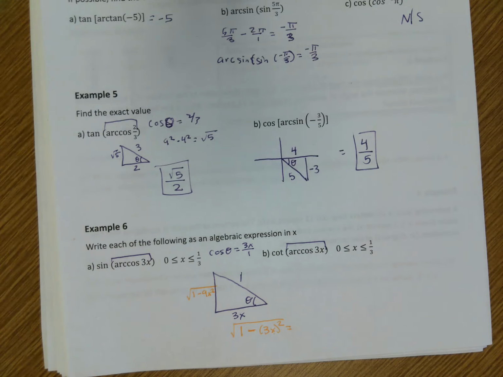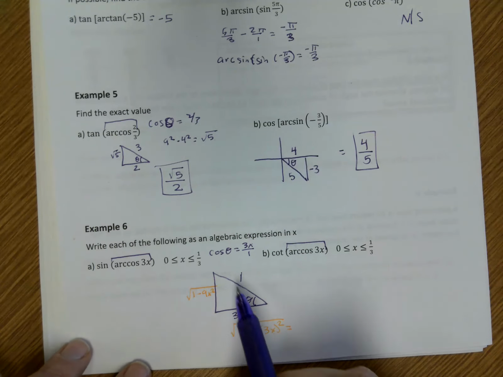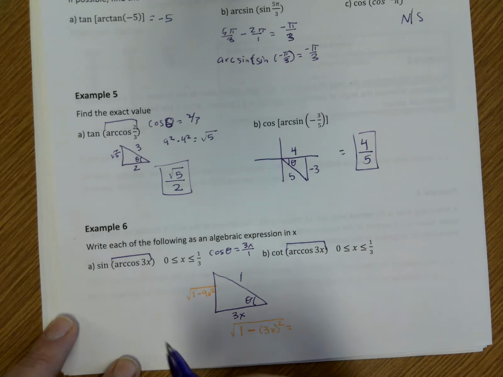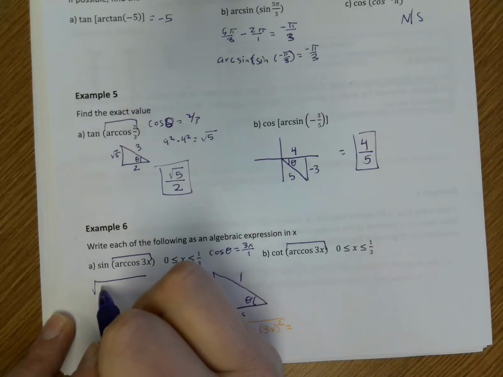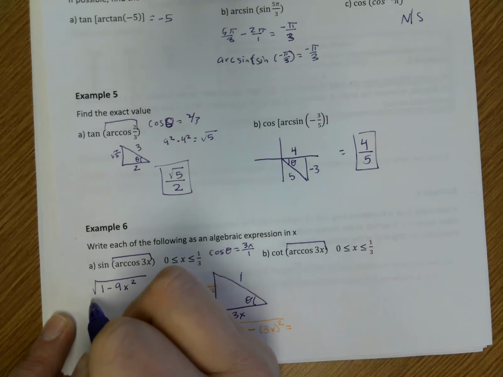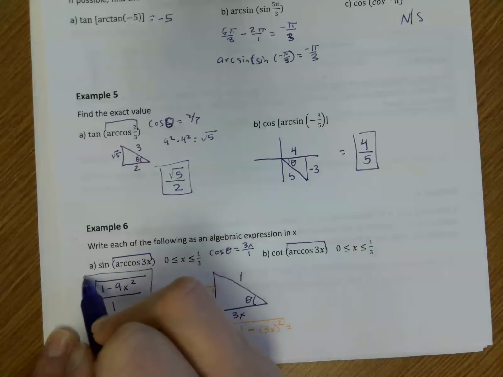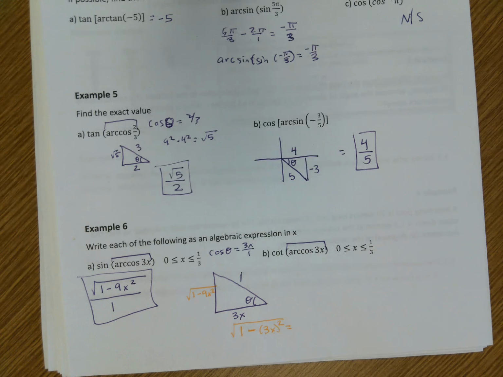So now if I'm looking for the sine of this equation, now that I have my triangle, in terms of x, my sine is my opposite, so square root of 1 minus 9x squared, over my hypotenuse. You don't have to have the 1 there, but you sure can if you want to. Right there would be my final answer for that.